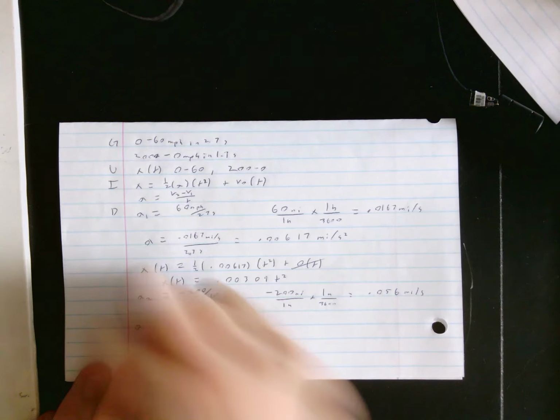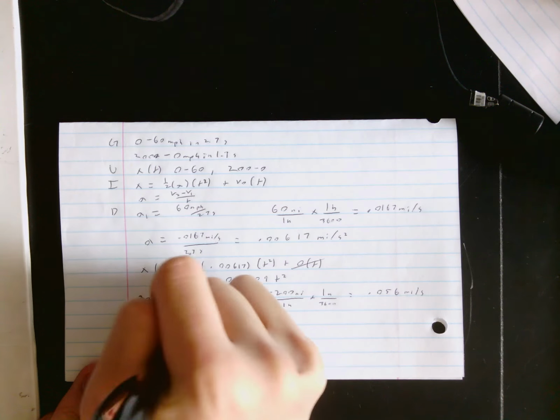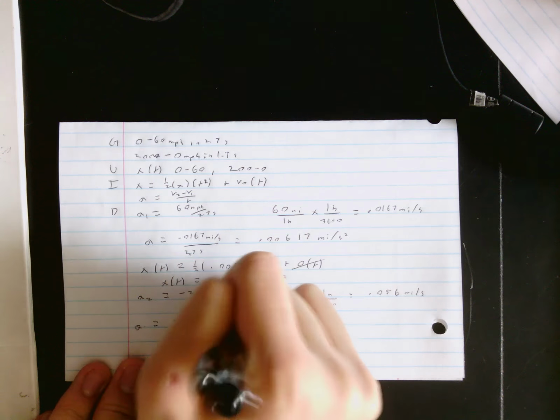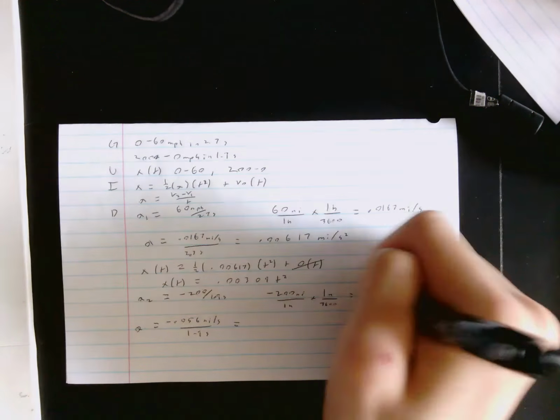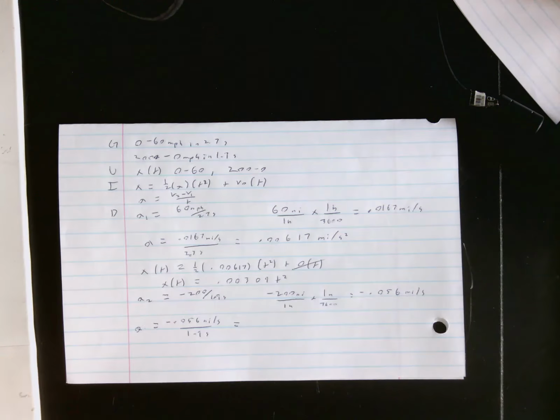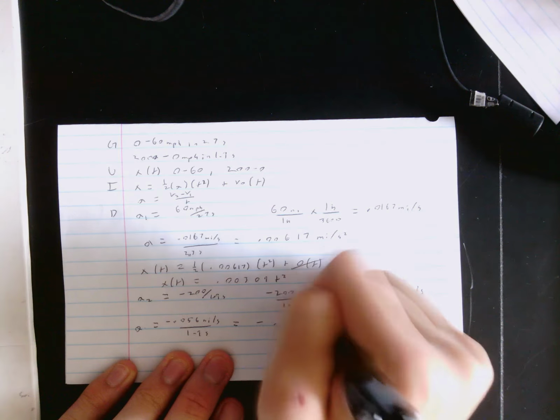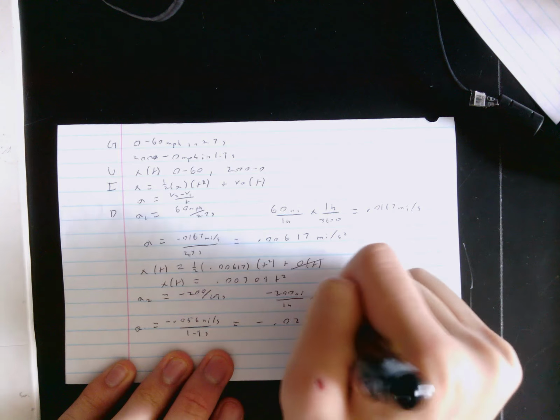So acceleration is equal to 0.056 miles per second over 1.9 seconds, or it is equal to -0.0292 miles per second squared.